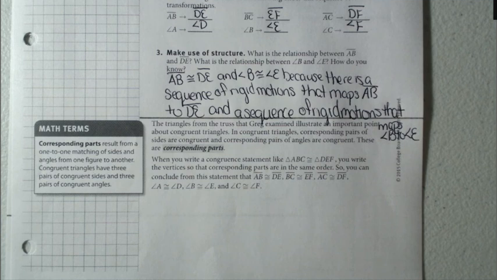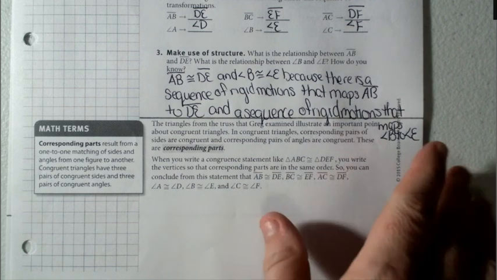Angle A is congruent to angle D. Angle B is congruent to angle E. And angle C is congruent to angle F. Over here in the math terms, it says corresponding parts result from a one-to-one matching of sides and angles from one figure to another. Congruent triangles have 3 pairs of congruent sides and 3 pairs of congruent angles. Let's take a look at example A now.